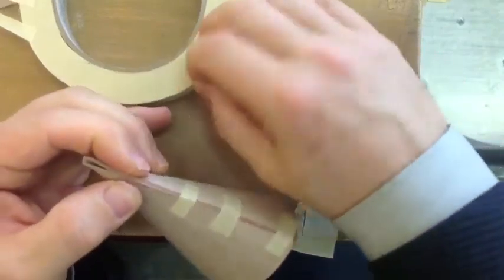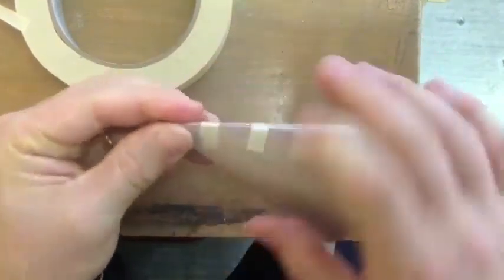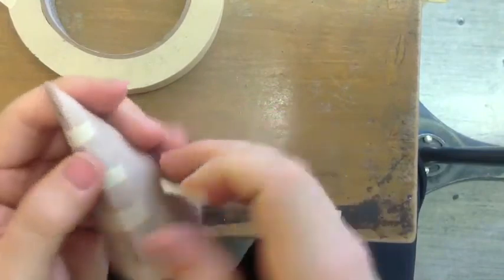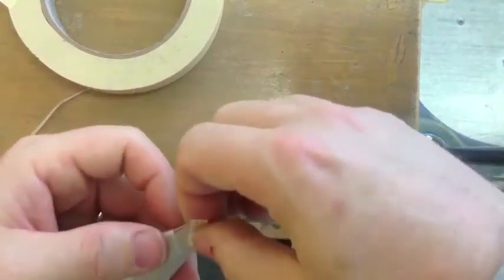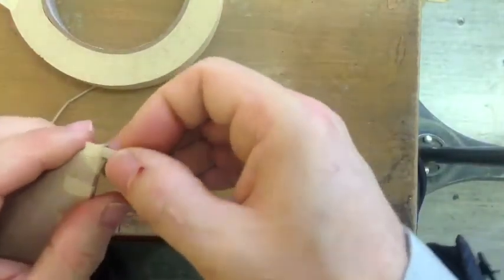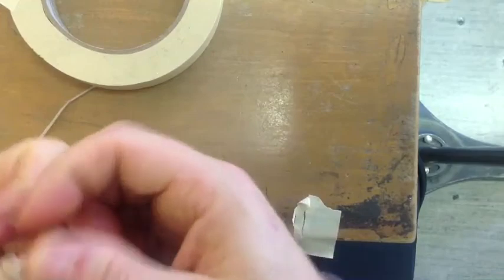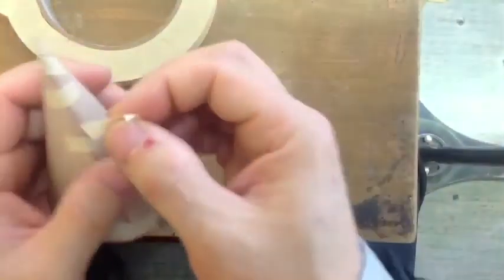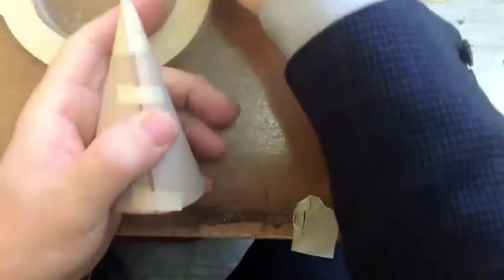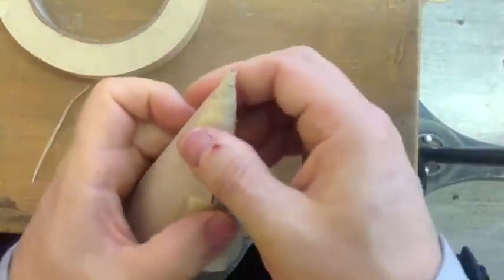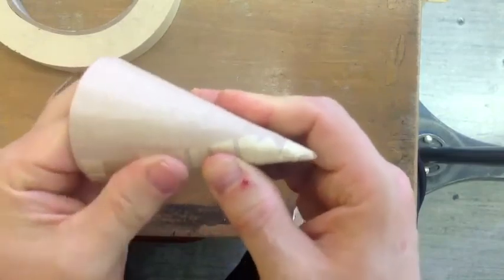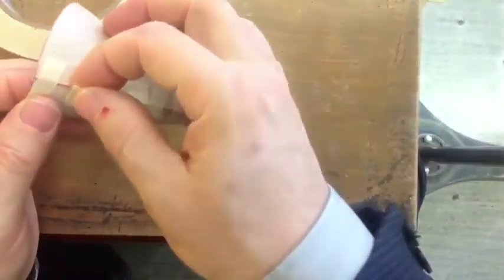Just taping all the way up the cone. Okay, I'm just flattening this part. Okay, so that's almost perfect.